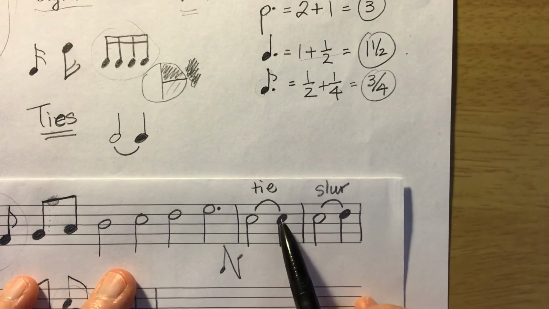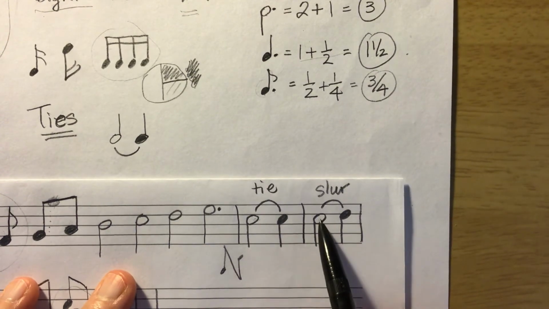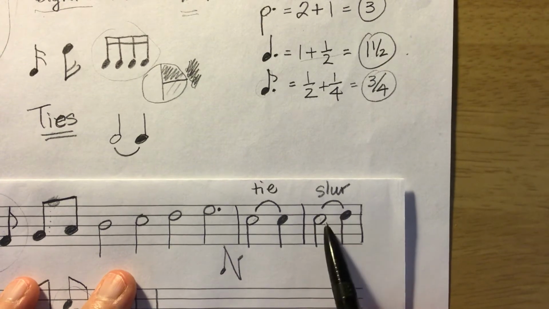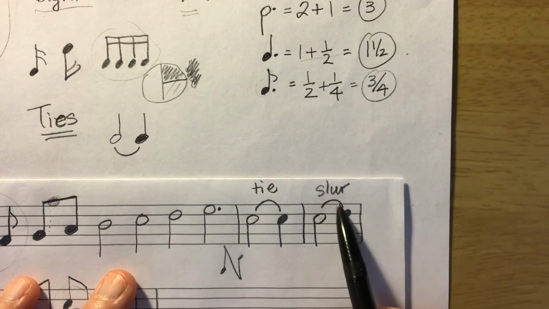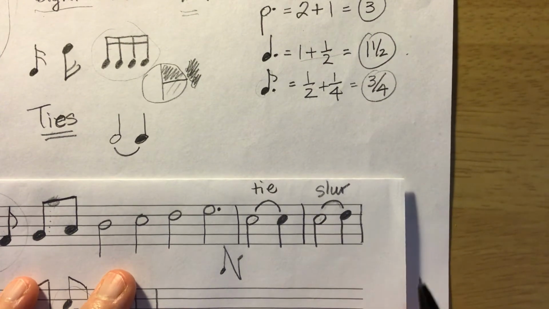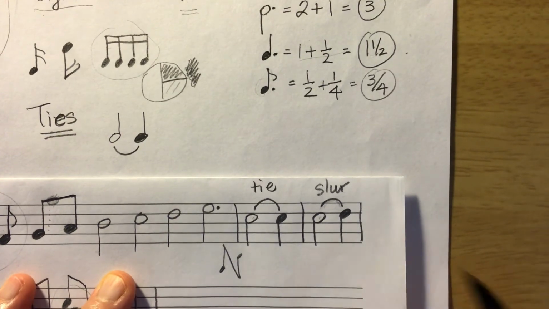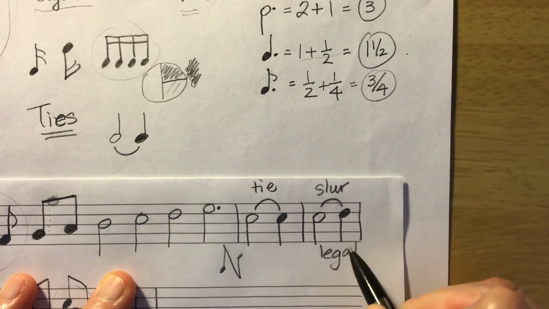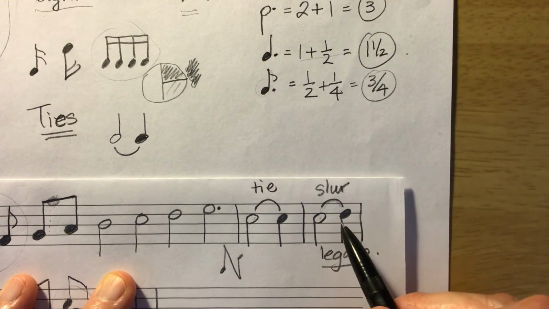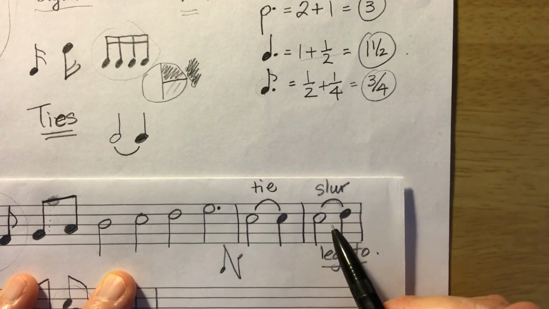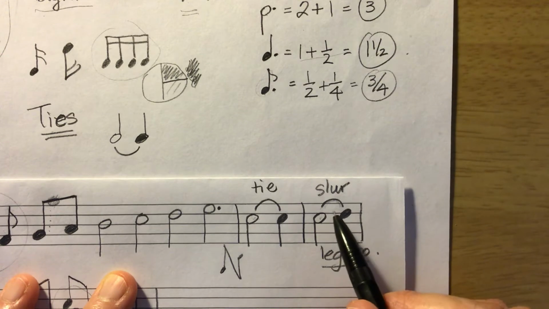A tie can only join 2 of the exact same pitches, exact same note, whereas a slur will change to a different note. It doesn't have to be right next to it. It could be a leap up. It has to just move to a different note. And all the slur would mean is to make sure that you play, and I'll talk about this more on the second day, legato, which means to play smooth and connected. So instead of da, da, it'll go ta. You would join it without having any silence in between. You would just make it smooth and connected.